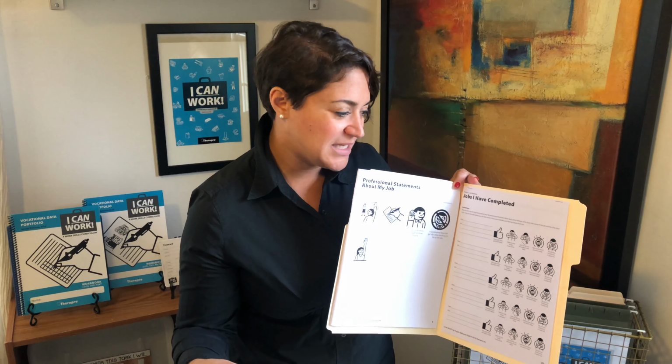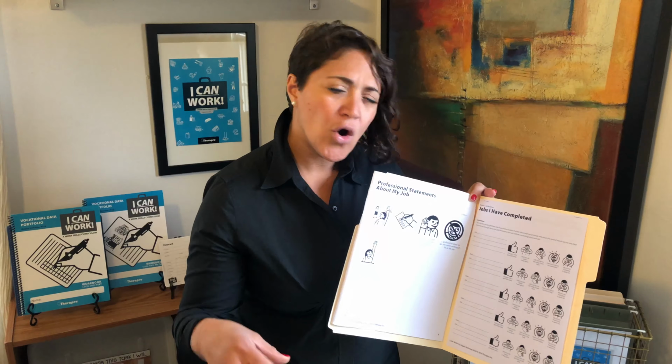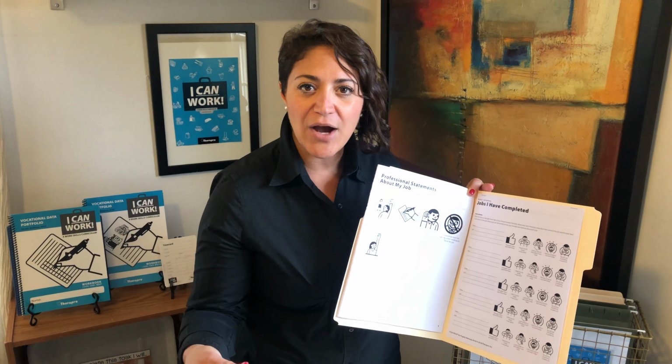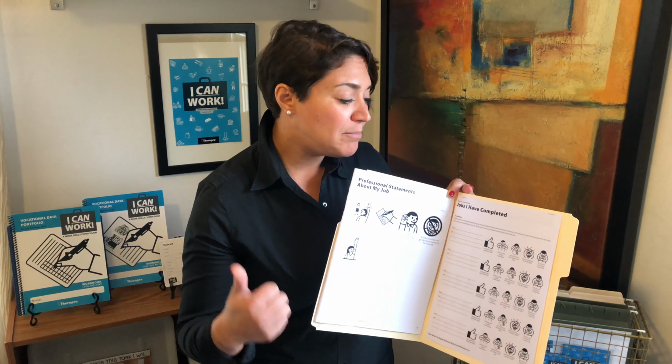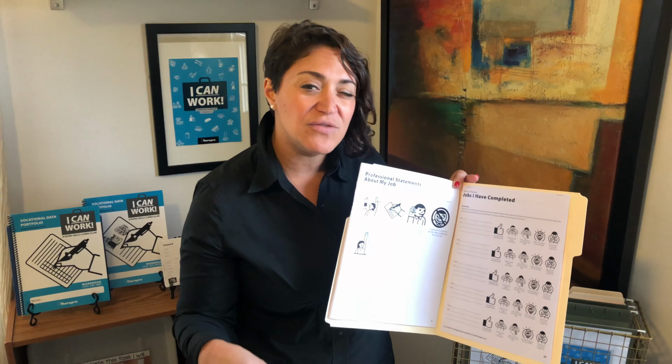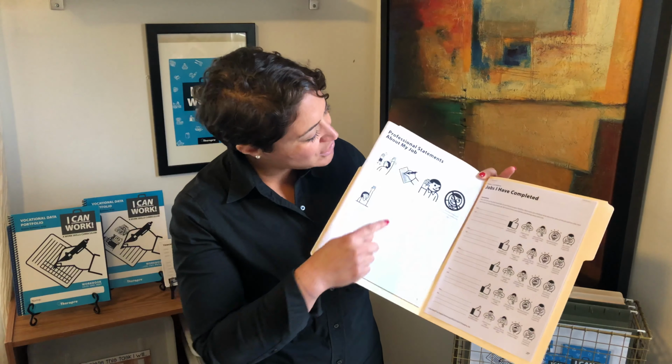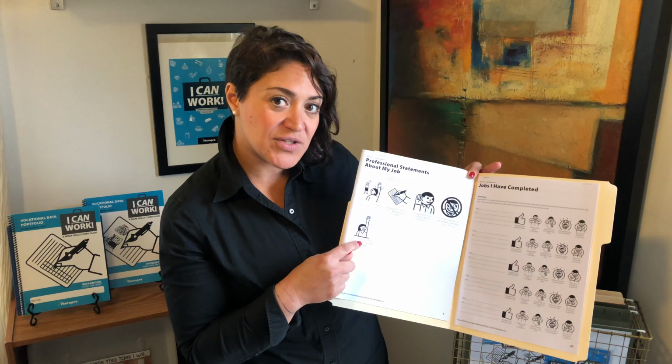Did you like your job today? Did you think your job was good, or was it frustrating? Do you feel proud? These are each examples here that individuals can either circle, bingo mark, or point to as reflection following the job. Additionally, there are visually supported professional statements.